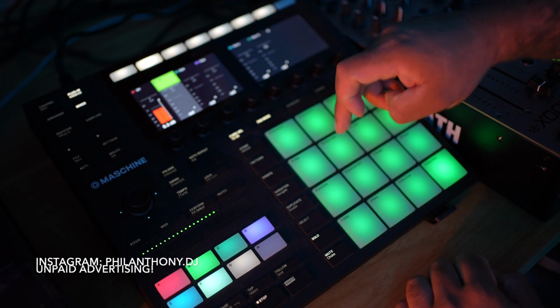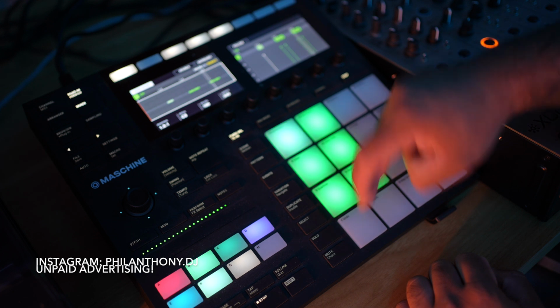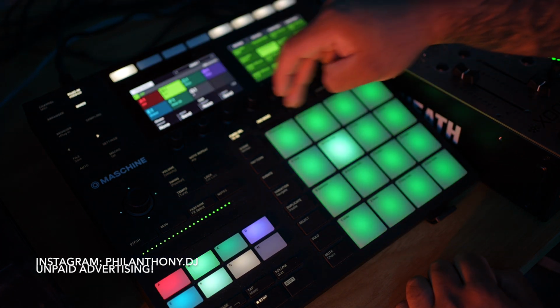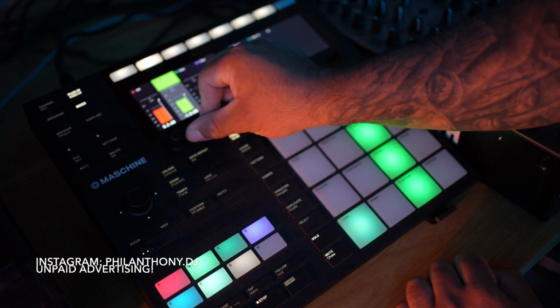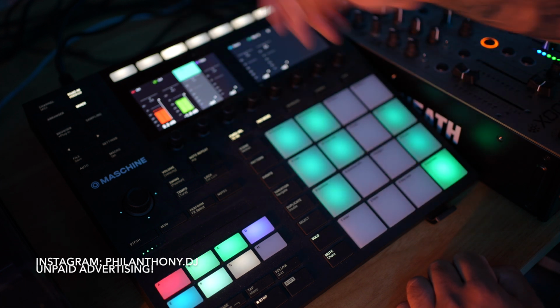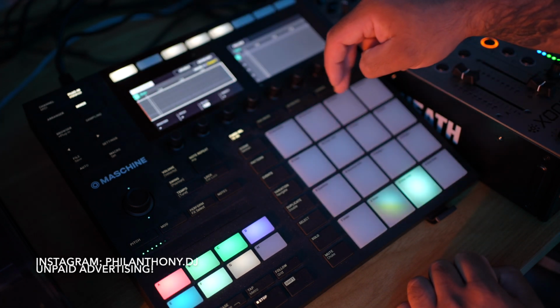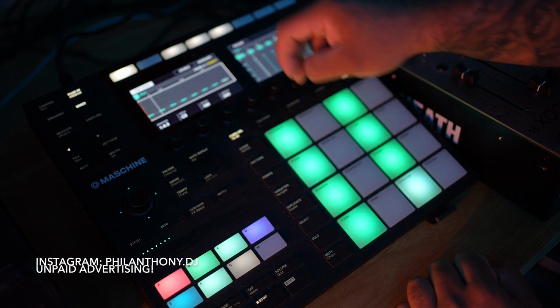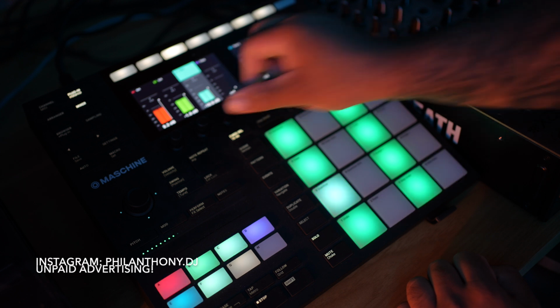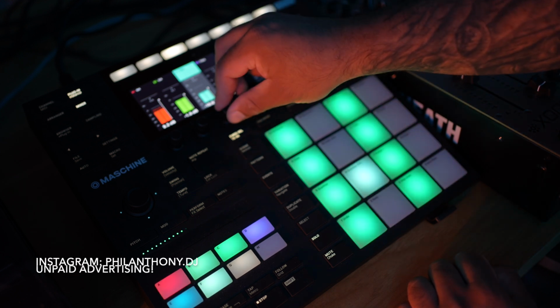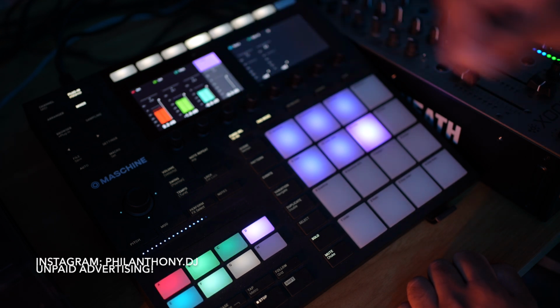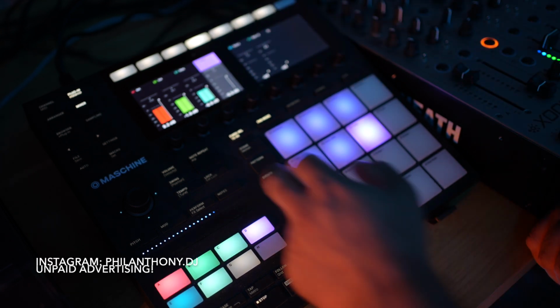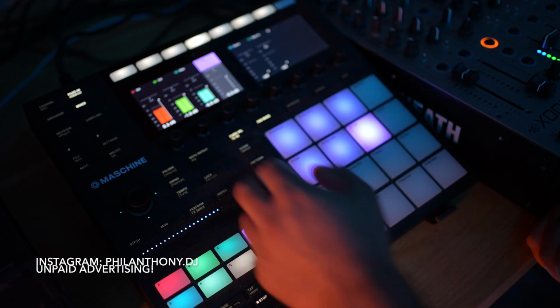Then I choose some different closed hi-hats. Some rides. You can also make some 16ths, there's a note repeat function here. I do it with a clap.